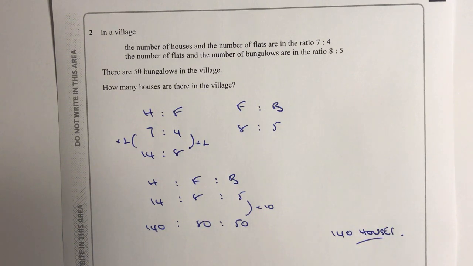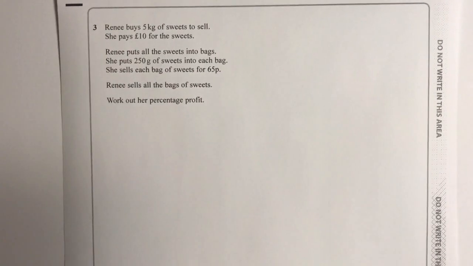Okay, so let's move on then to question number 3. As I mentioned before, please do stop the video, have a go at these questions for yourself, and see if you can come up with a solution that works for you.